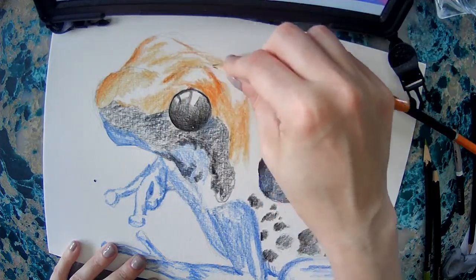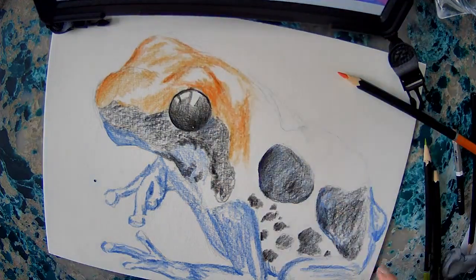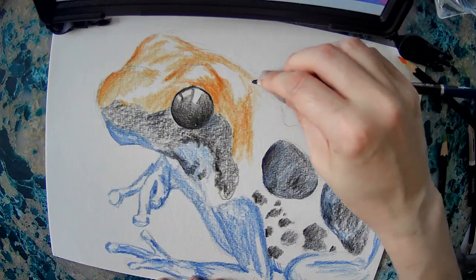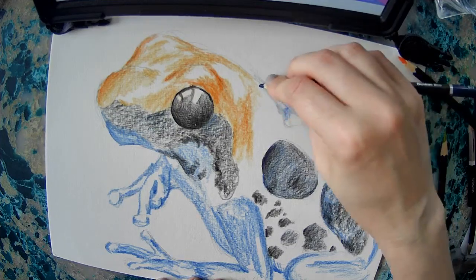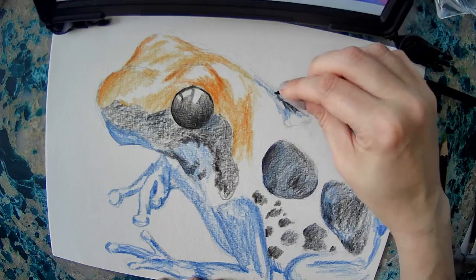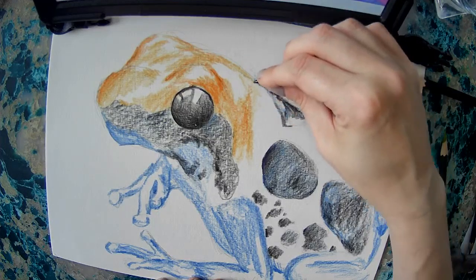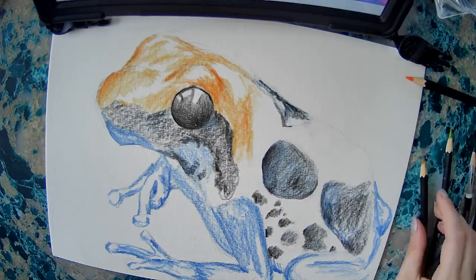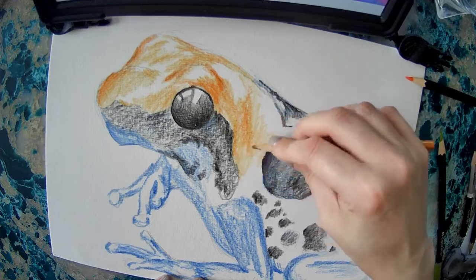So again, lots of white highlights on the top of the head where the sun's reflecting or the light's reflecting. Oh, forgot that spot again, didn't I? I forgot to draw it and I forgot to shade it. Start adding some of that green in as well.